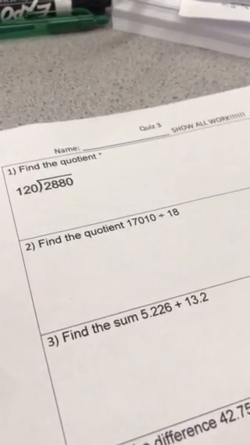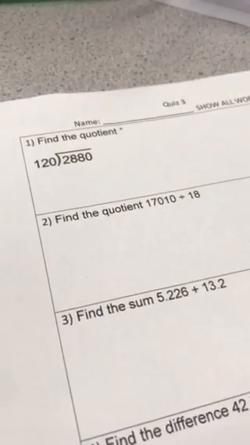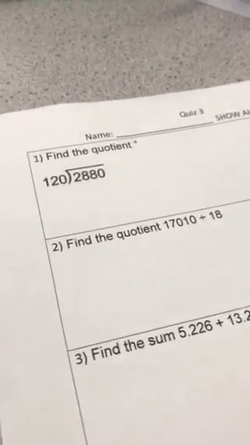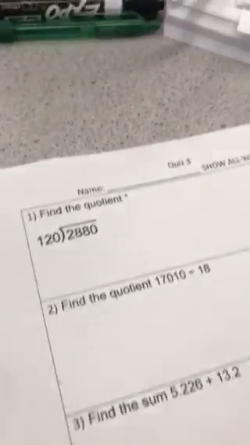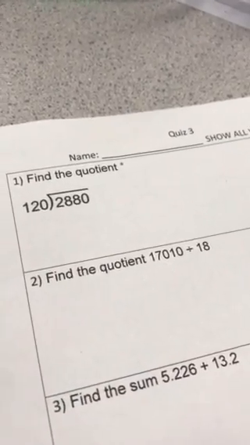Alright guys, this is quiz 3. I'm going to go through these problems with you, so make sure that you can master this quiz. We're finding the quotient, so we're dividing. I have 2,880 divided by 120.